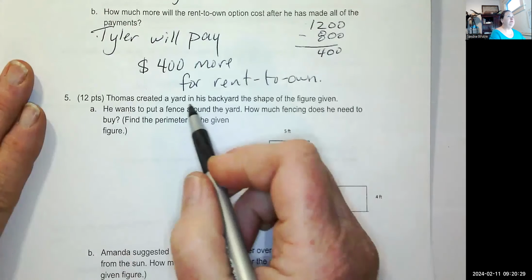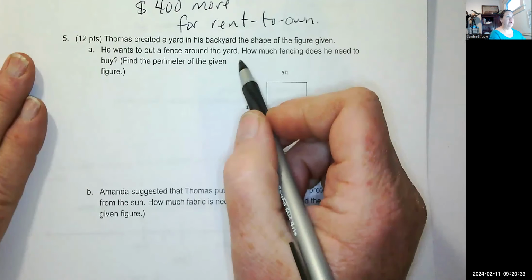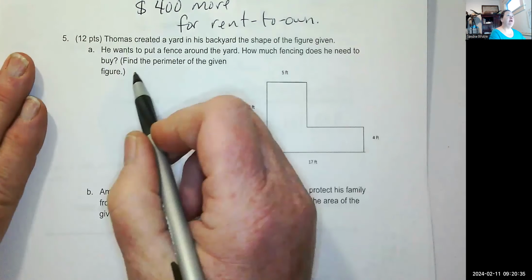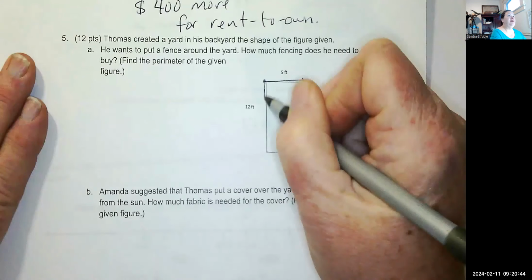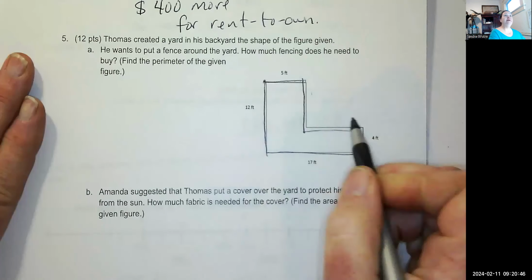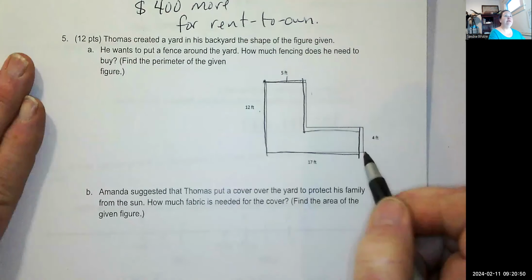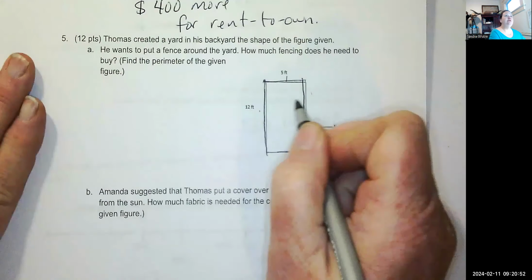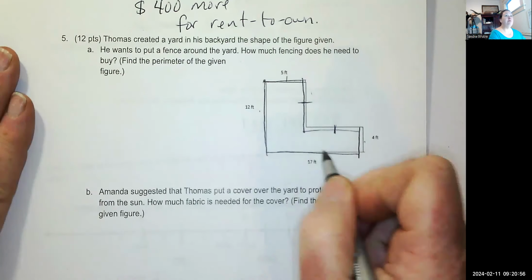Thomas created a yard in his backyard for the shape of the figure given. He wants to put a fence around the yard. How much fencing does he need to buy? So if he wants a fence to go all the way around, I cannot draw, just assume that this is going around this figure, then we need to know what every single side of this figure is. We know this side, and these two. So we need to know what these two sides are. In order to find those, we need to look at something that's comparable.